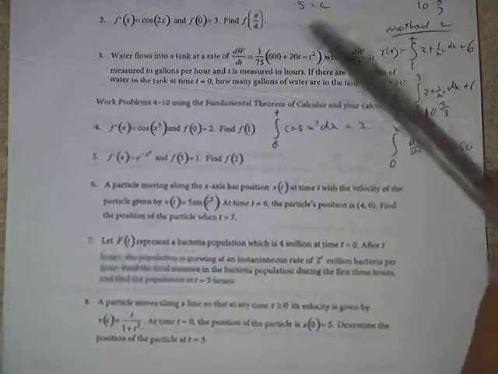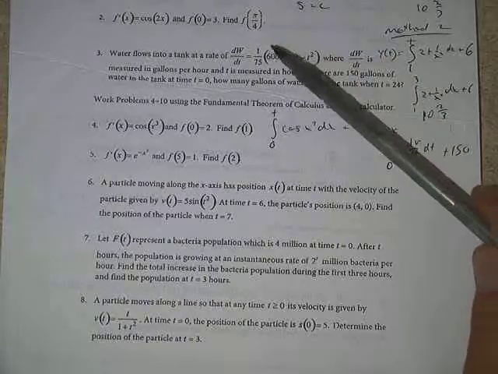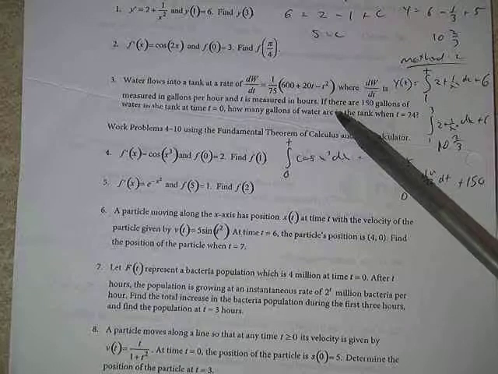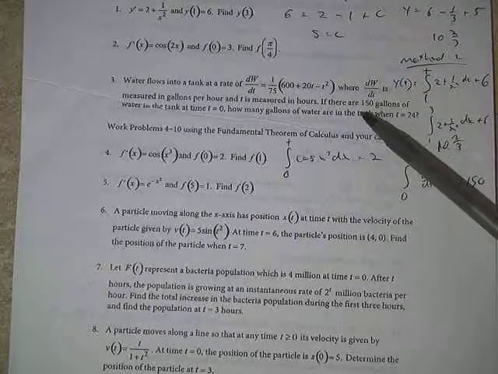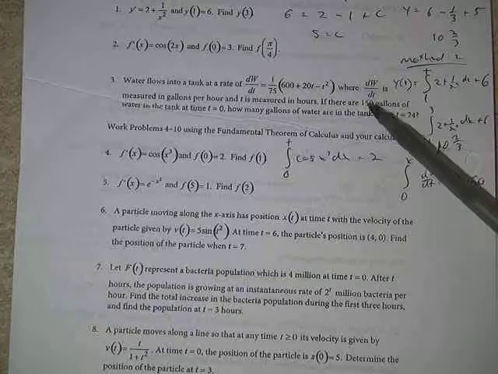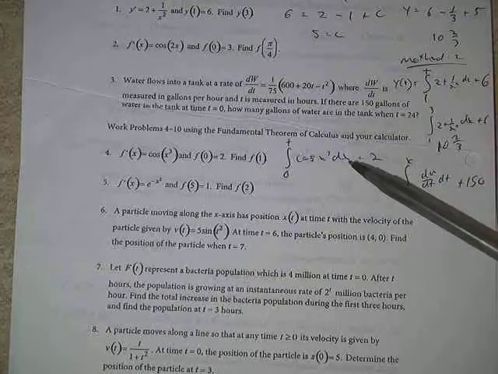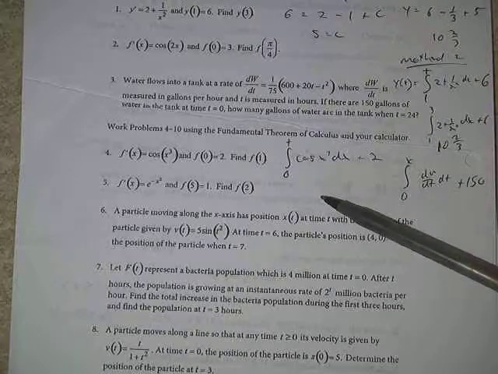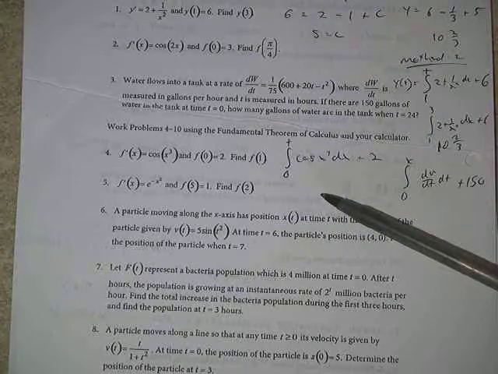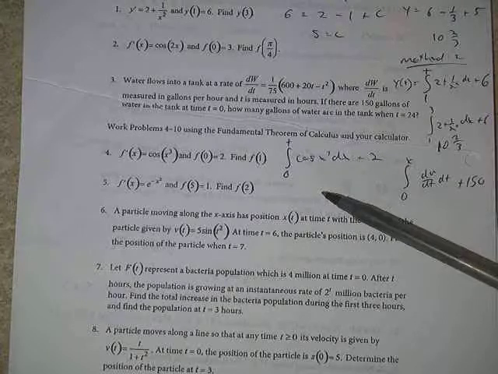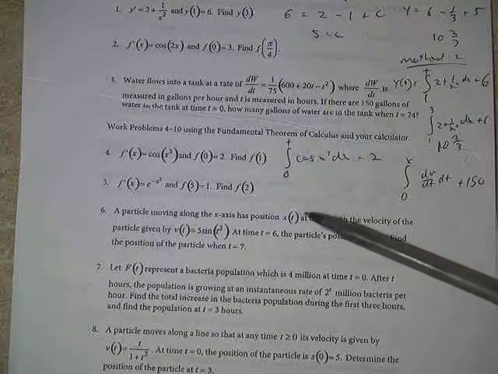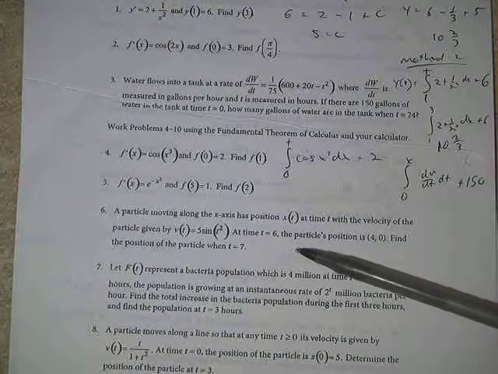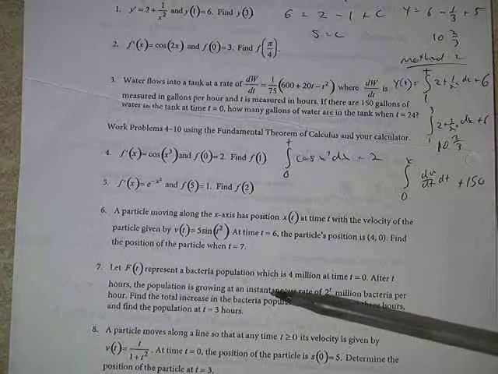Number 1 and 2 are, again, work problems. Number 2's answer should be 3.5. Check that one, should be 3.5 for this one. Number 3's answer should be 357.36 gallons. 357.36. Number 4 should be 2.932. 5 should be 0.996. So 5 should be 0.996. 6 should be 3.837.